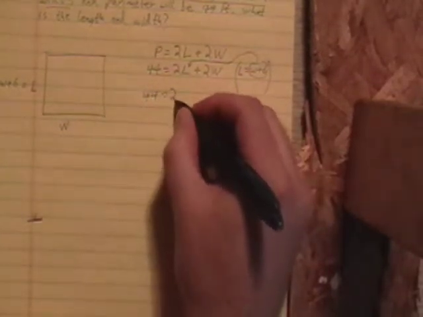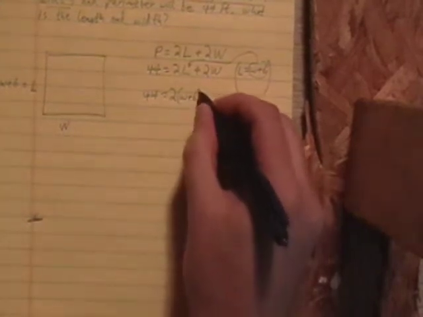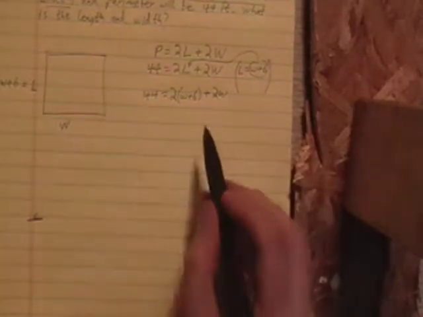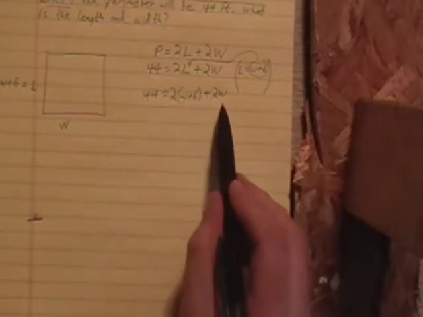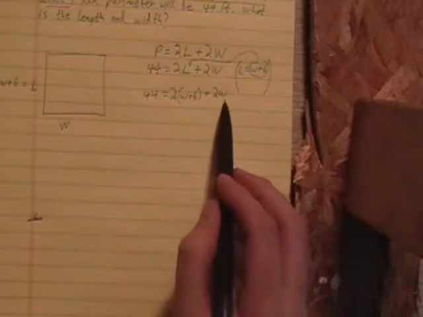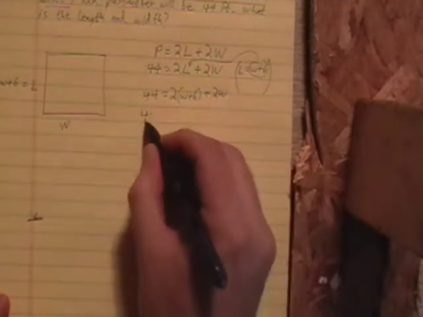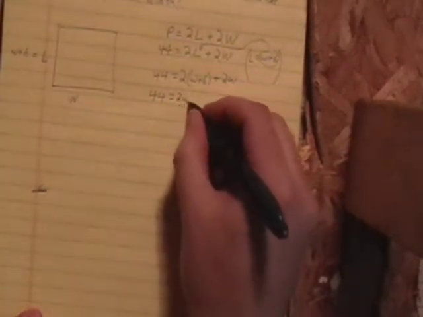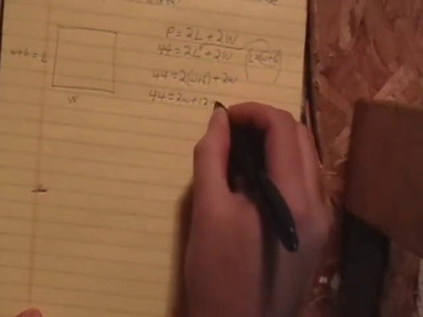here. Okay, if I do that, I have 44 equals 2 times the length, which is width plus 6, plus 2 times the width. Now notice I only have one variable and I can solve for that variable, and then length is easy enough to get after that. Okay, so we have 44 equals 2w plus 12 plus another 2w.